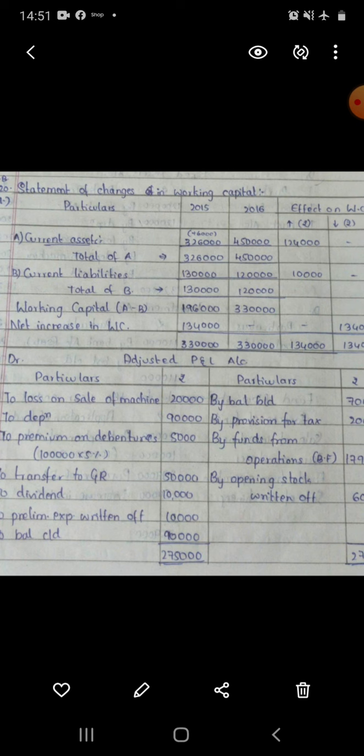How much is the current assets? 3,20,000, right? But see, decided to value opening stock at cost which was valued provisionally at cost less 10%. Opening stock is valued 10% less, right? So we have to find out the correct value of the opening stock.